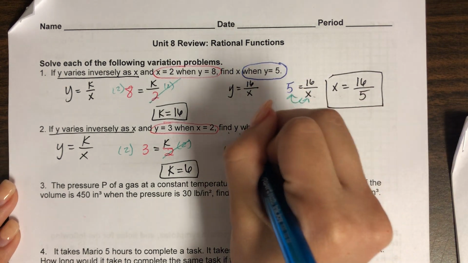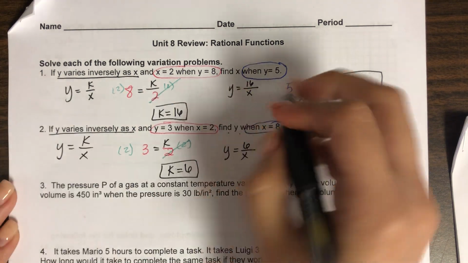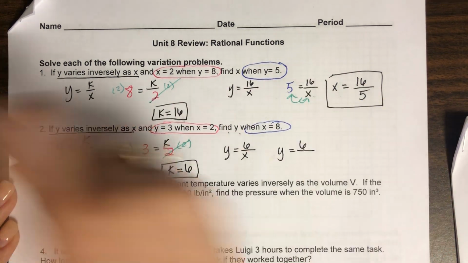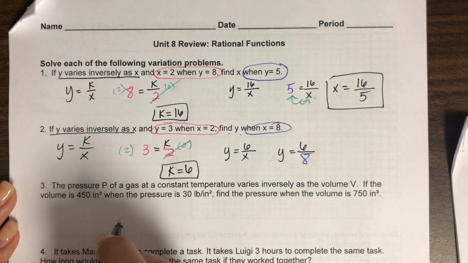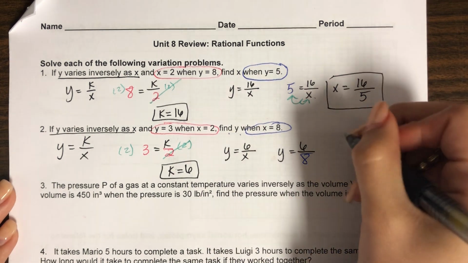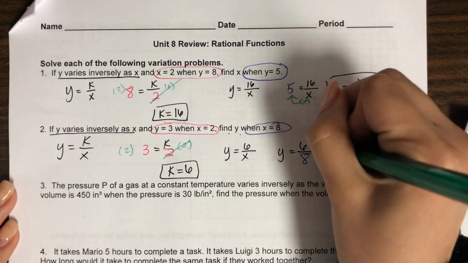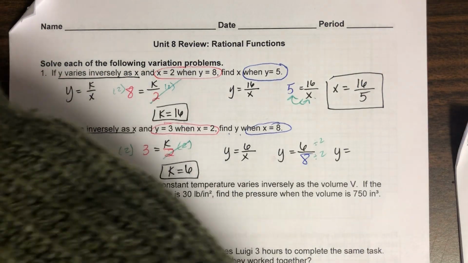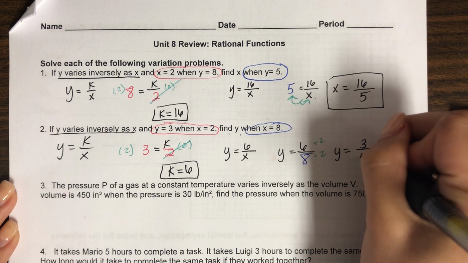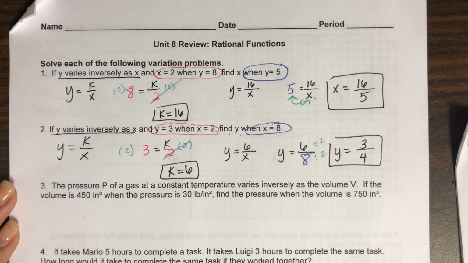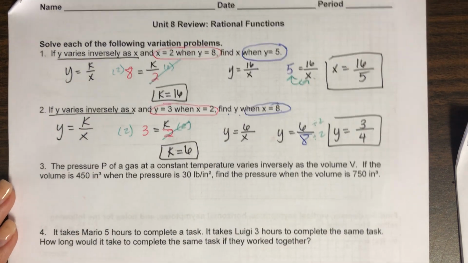Find y when x is 8. Well, that's an ugly circle, but we're going to move on. So what if I were to plug in 8 for x? So I'm going to have 6 divided by 8. Well, I already have y by itself. So all I have to do is simplify. They're both divisible by 2. So we are left with 6 divided by 2 is 3, 8 divided by 2 is 4. Pretty simple. Now we're going to do inverse variations with word problems.